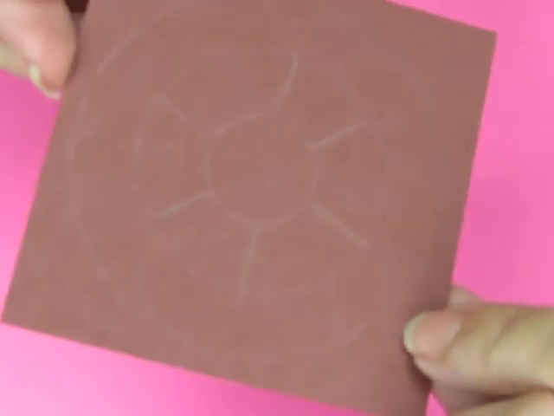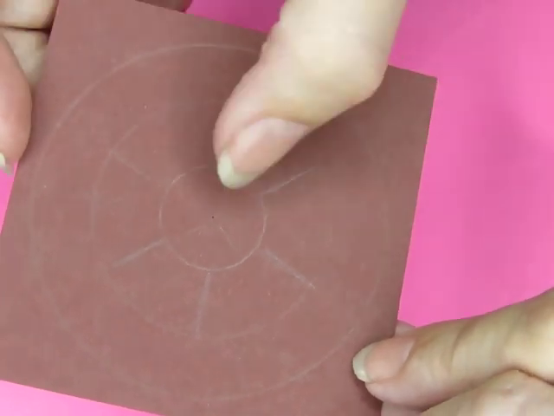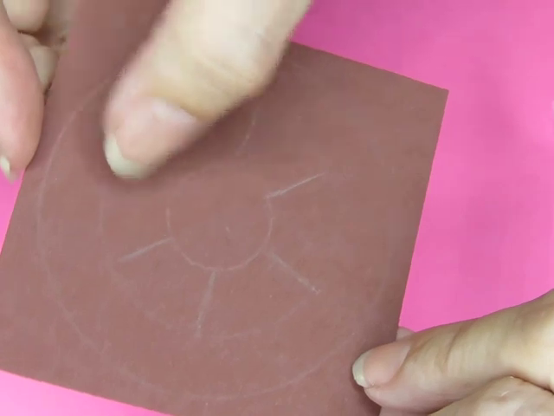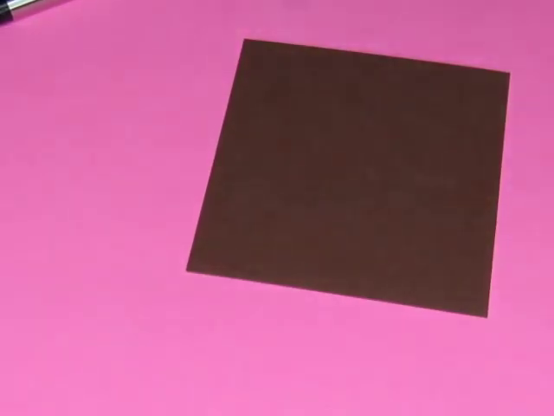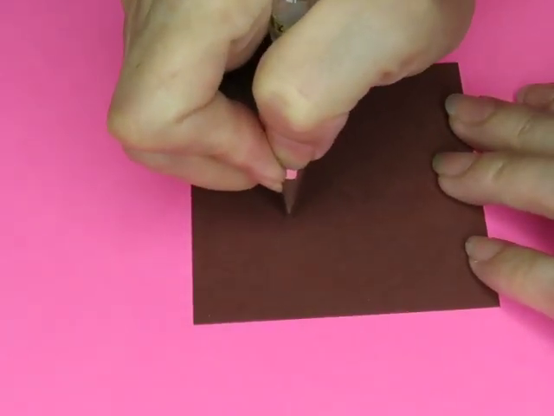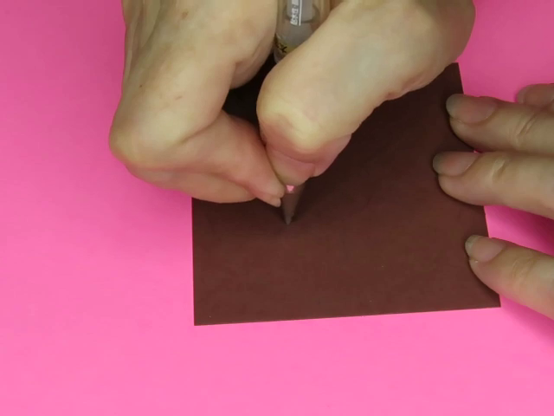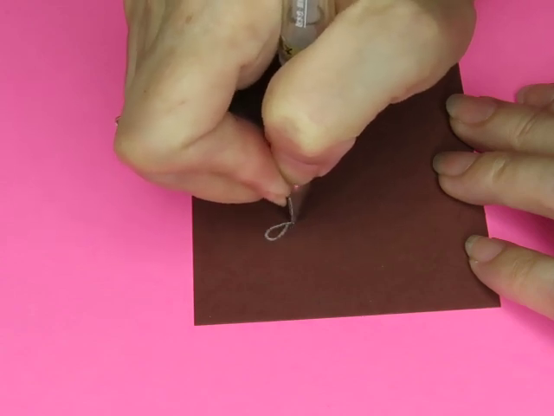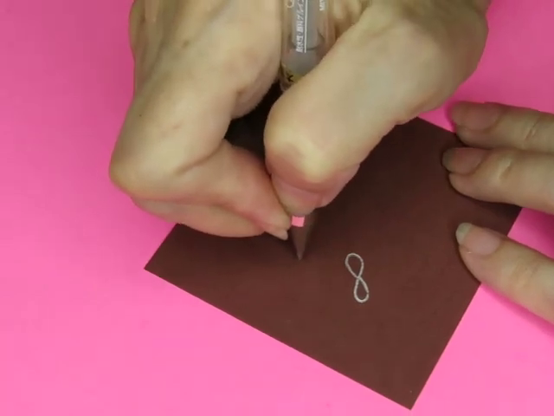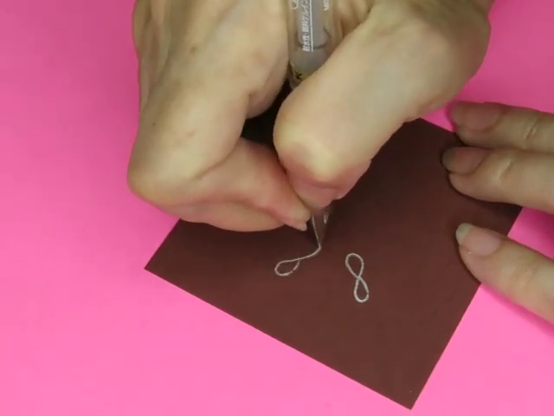Can you see all my marks? There you go. You can see my marks. So I've done my inner ring, my middle ring, my outer ring, and I made 6 little stripes. You could be more specific with it if you want. I'm just going to be general. And then this is for my figure 8. Just like that.